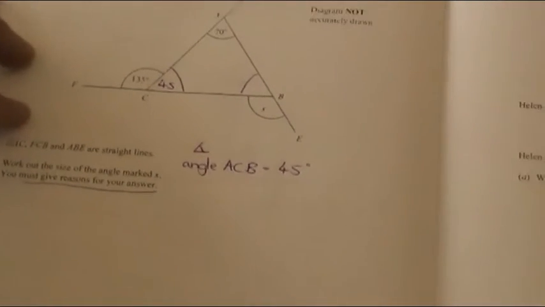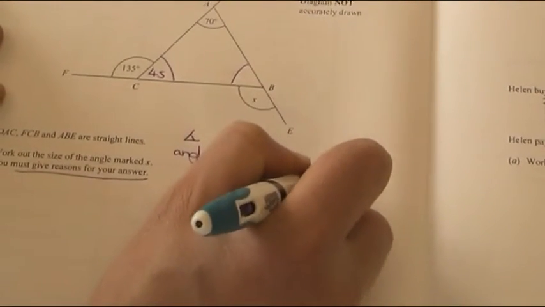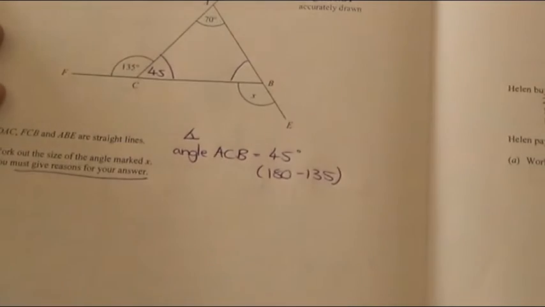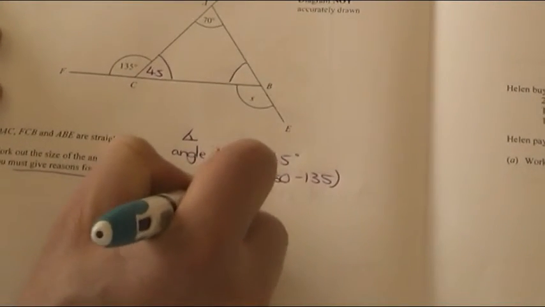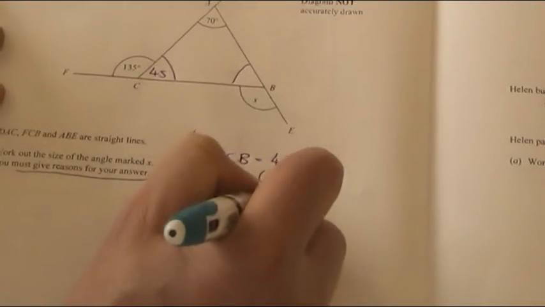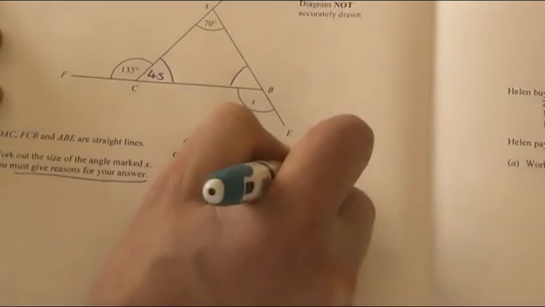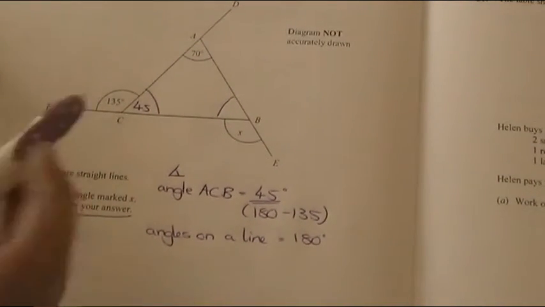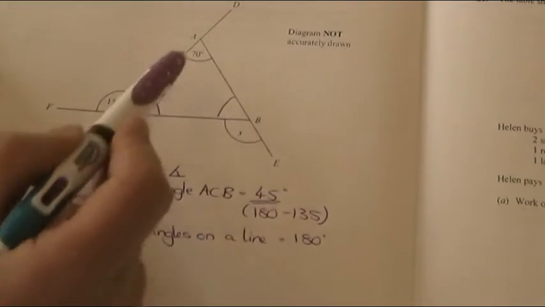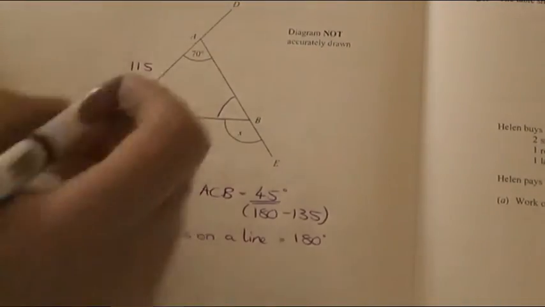I'm going to say how I did that. So I'm going to say that's 180, take away 135. And I'm also going to write, just to be doubly clear, so angles on a line equal 180 degrees. I'm just going to underline that one there. So that's 45. So now I've got this, if I add these 2 together, you'll see I get 115 degrees.